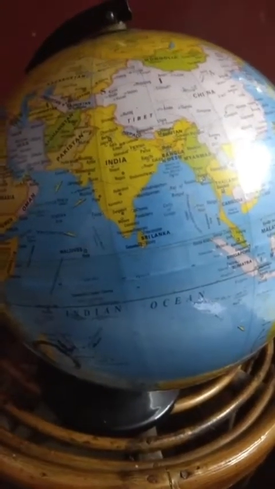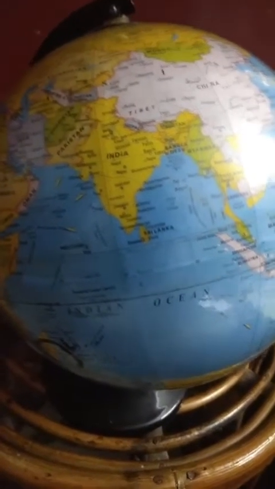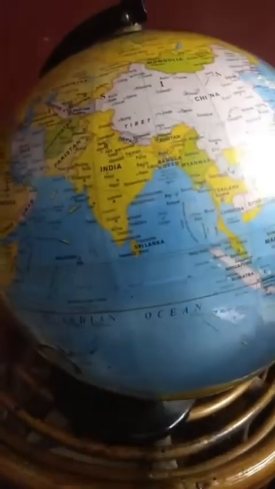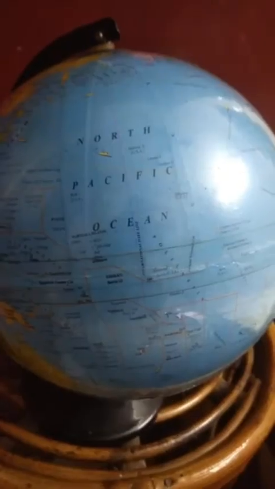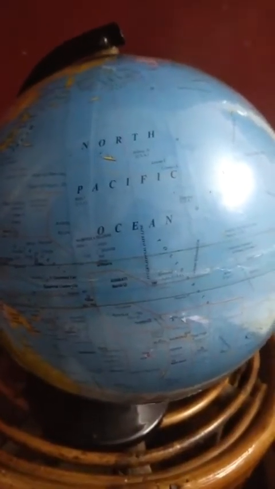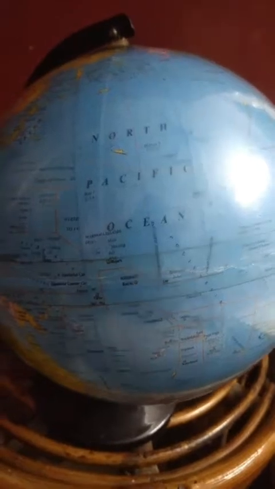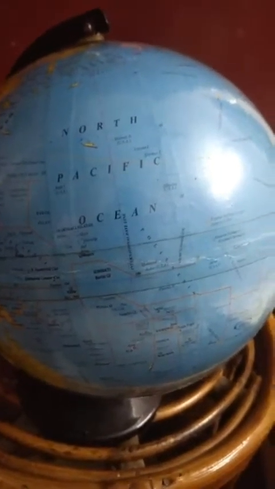What is a globe? A globe is the model of Earth. As you know, the shape of the Earth is a sphere, or round in shape. So, this is a small model of Earth. Long ago, people believed that the Earth was flat. And they also believed that if we traveled to the edge of the Earth, we would fall.